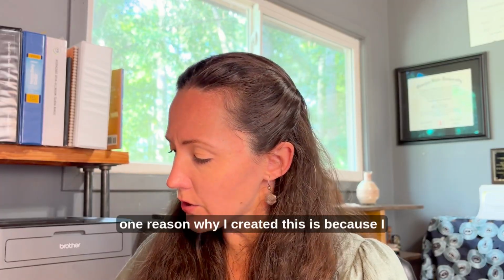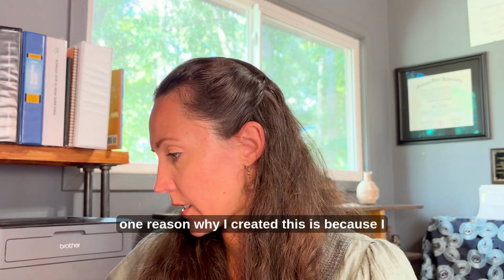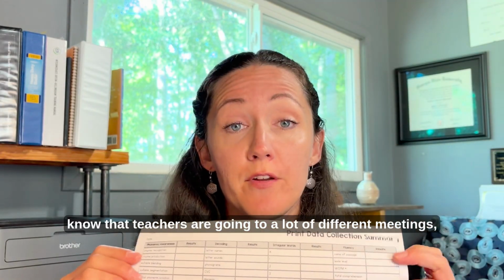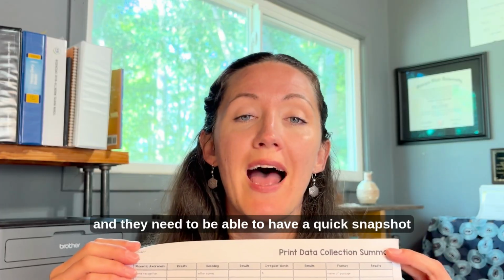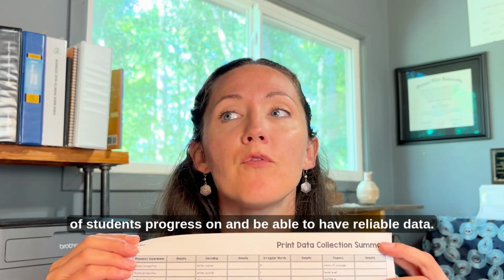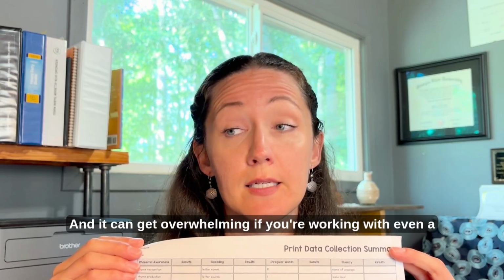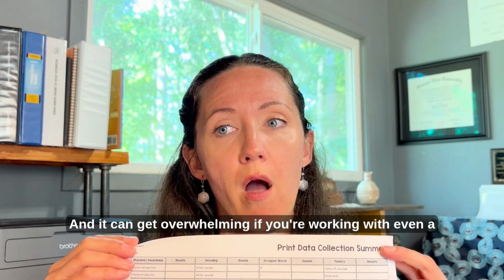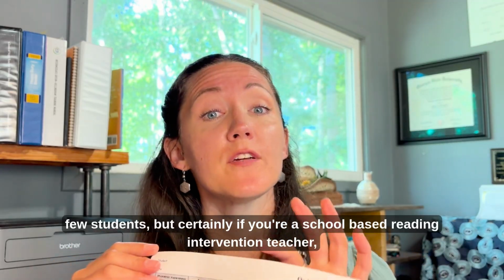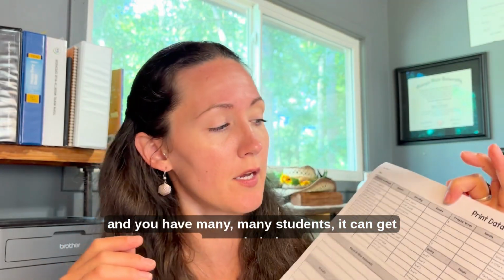And also one reason why I created this is because I know that teachers are going to a lot of different meetings, and they need to be able to have a quick snapshot of students' progress and be able to have reliable data. And it can get overwhelming if you're working with even a few students, but certainly if you're a school-based reading intervention teacher and you have many, many students, it can get overwhelming.